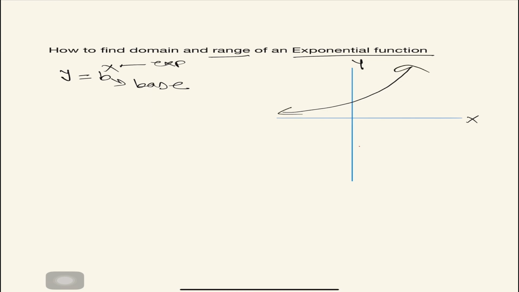Okay. So you see, the x, it doesn't matter. X can go from negative infinity to positive infinity. It can go any places, right? So we can just write it down. The domain, what's gonna be the domain for this then? Domain will be, for all types of exponent function, it doesn't matter, any type of exponent function, x is all the real numbers, okay? No matter what.